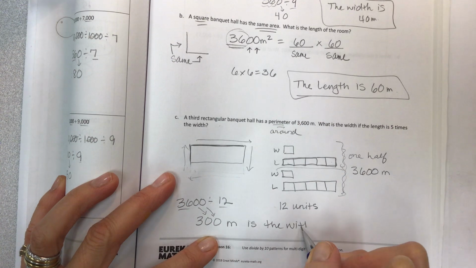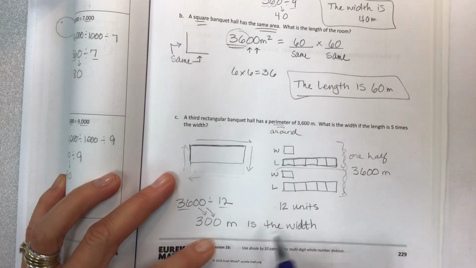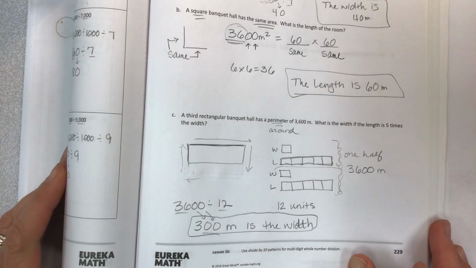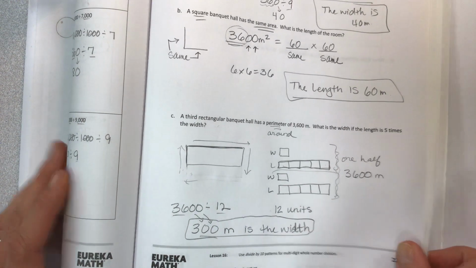Okay, width, W-I-D-T-H. I can spell. Okay, so 300 meters is the width.